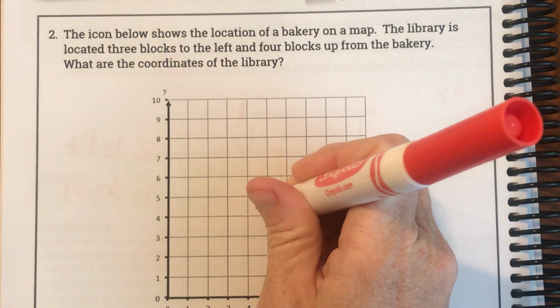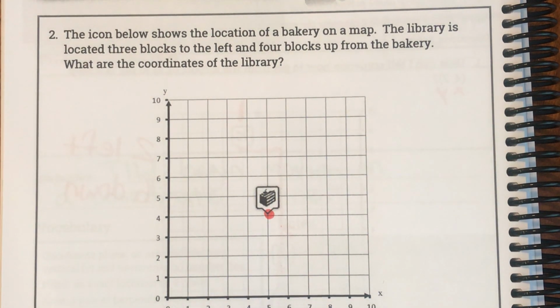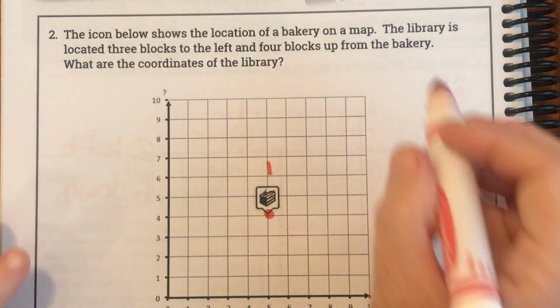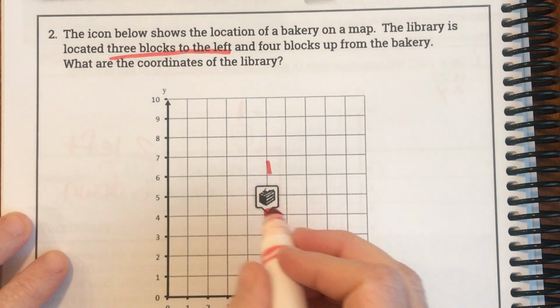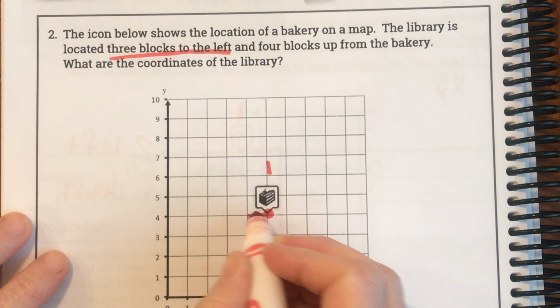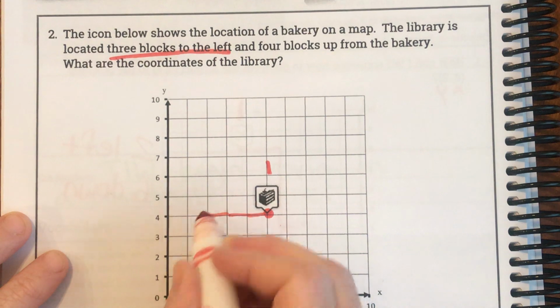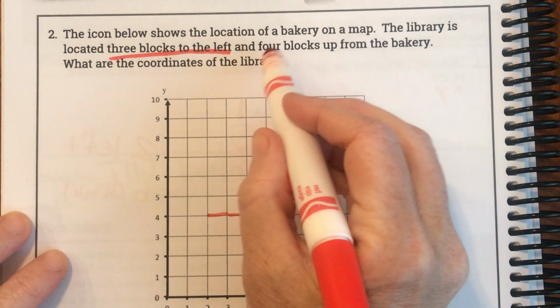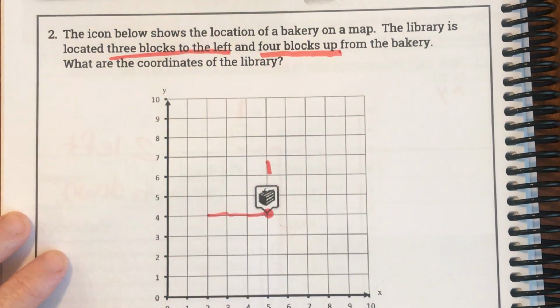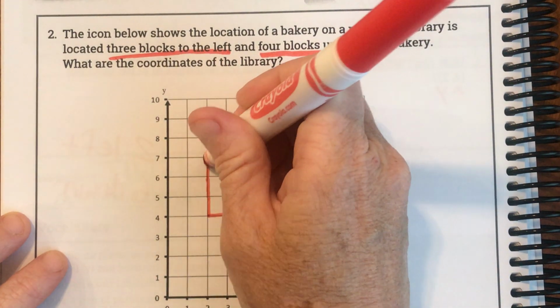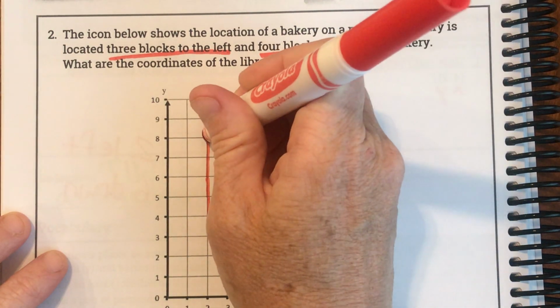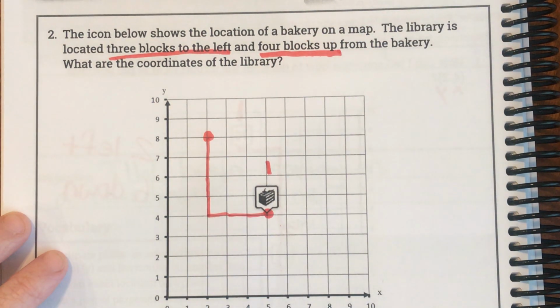Okay, so I'm right there at the bakery. That's my first spot. And they're telling me how to get to the library. And they said the library is 3 blocks to the left. So if I'm here, I need to go 3 to the left. 1, 2, 3 to the left. And then they told me the library is 4 blocks up from the bakery. So I'm going to go 1, 2, 3, 4. And that is where my library is.